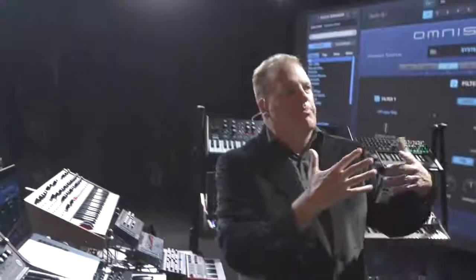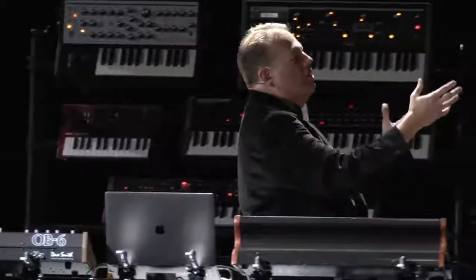And so that's a brand new synth, and you can do all sorts of cool things, like you can sequence the parameters on the synth, and that gets sent to Omnisphere. So there's some really slick things you can do on that particular synth.